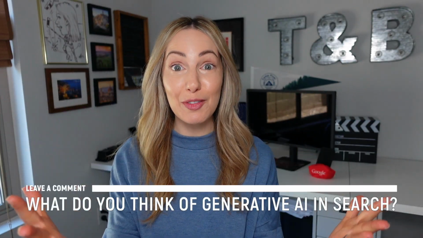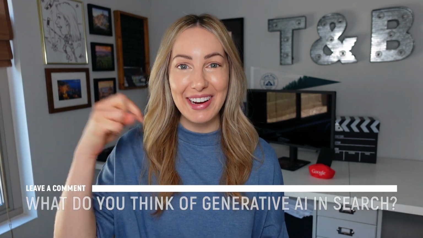So what do you think of this generative AI in Google search? Are you as excited for these features as I am? Let everyone know in the comments below.